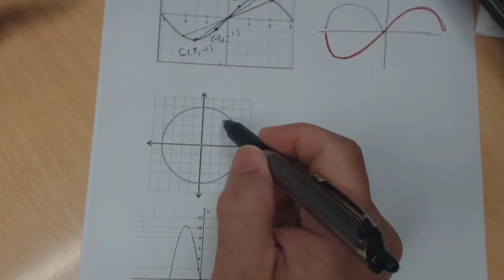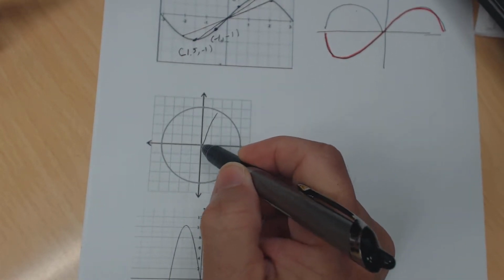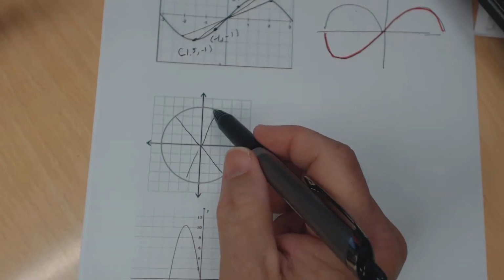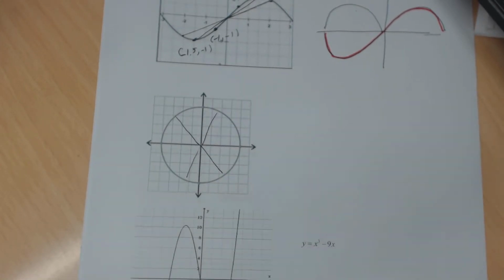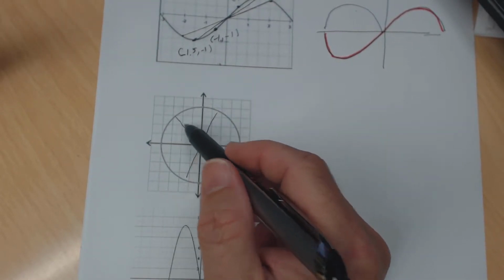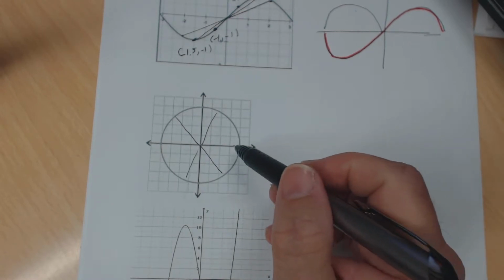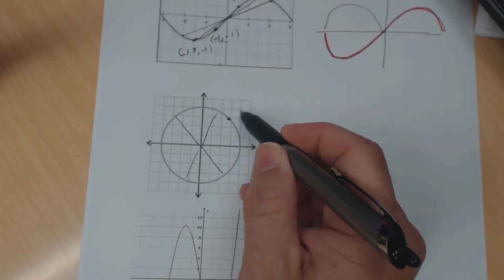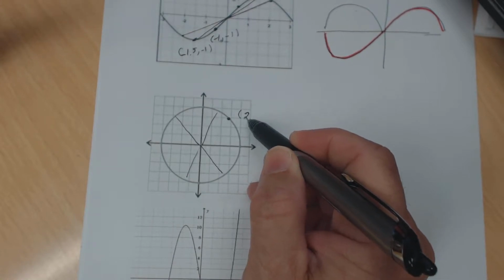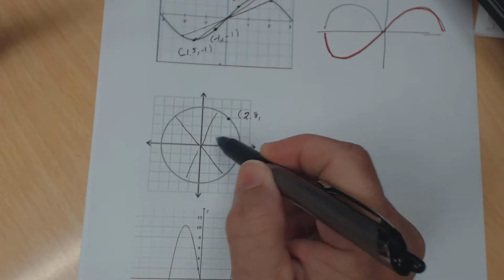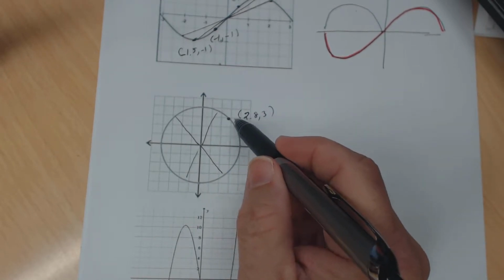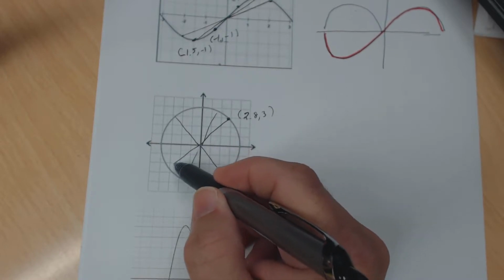You can even see it. This distance here is the same as that distance. That distance here is the same as that distance. Kind of makes sense because that's the radius. So remember, a circle with its center at the origin is equidistant from the origin. So if this is a point, I'm making this up, let's say 2.8 comma 3. I made this up. Then what other point ought to be on the graph? Well, you're going to go from here to here.